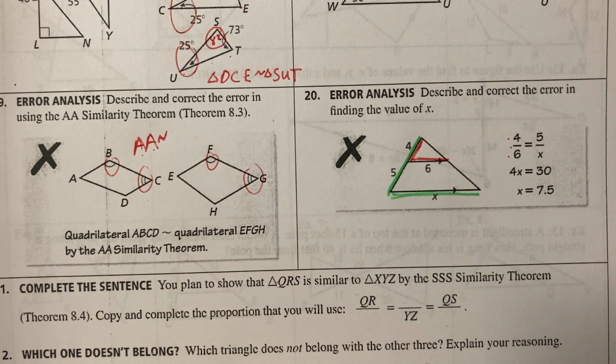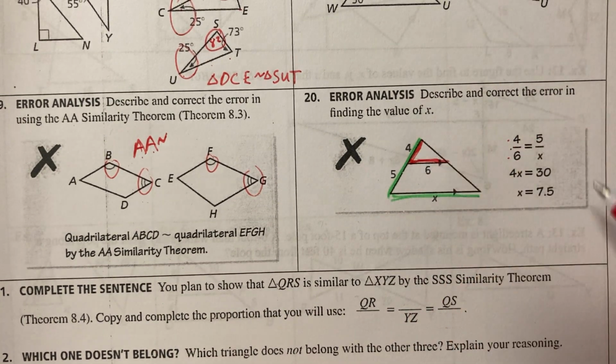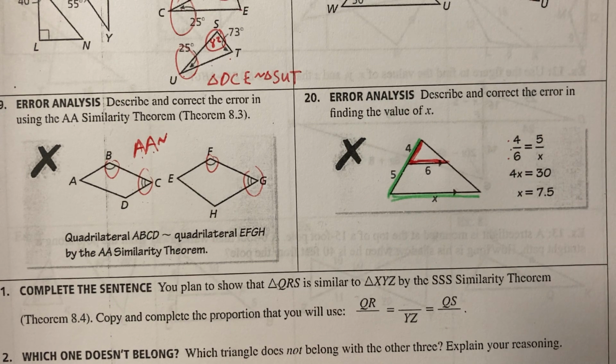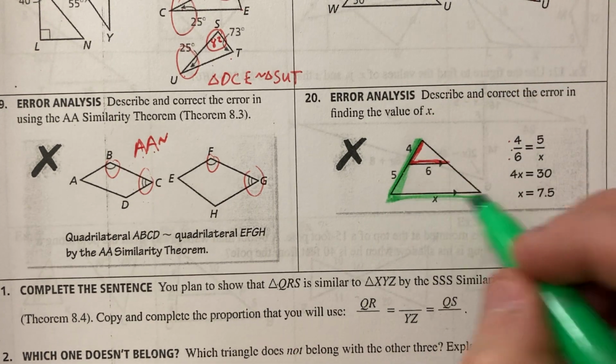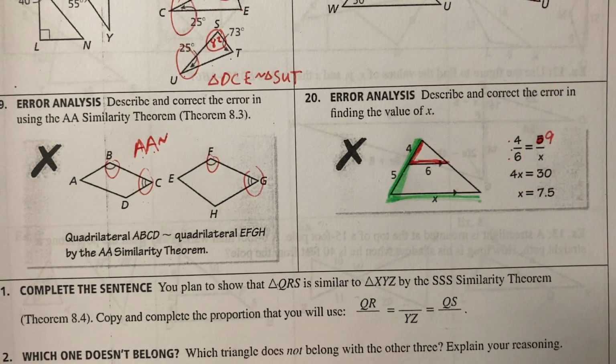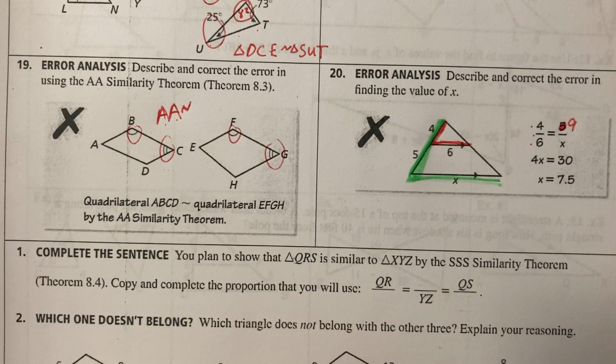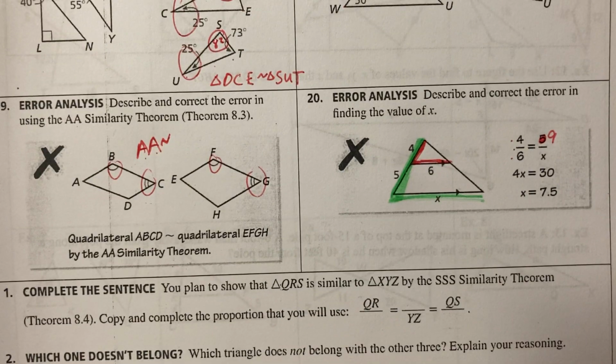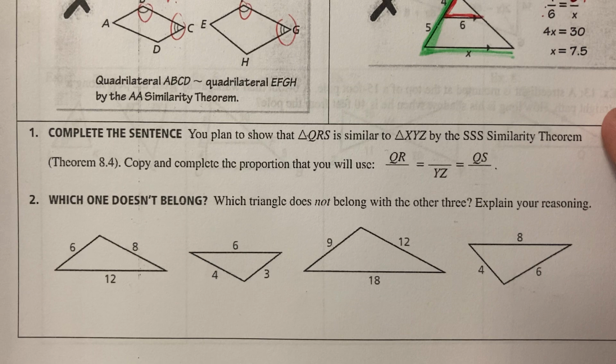So it should have been 4 is to 6 as 9 is to x. It should have been a 9 here to make that an appropriate proportion.